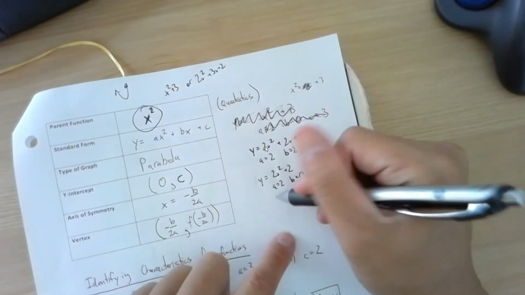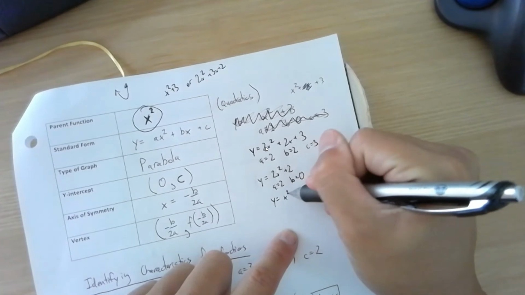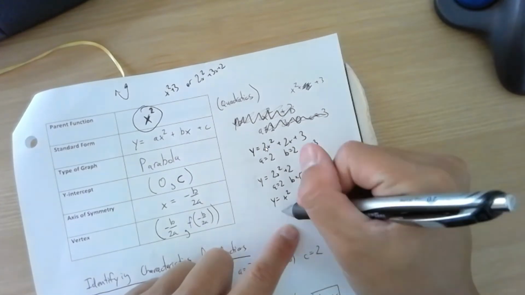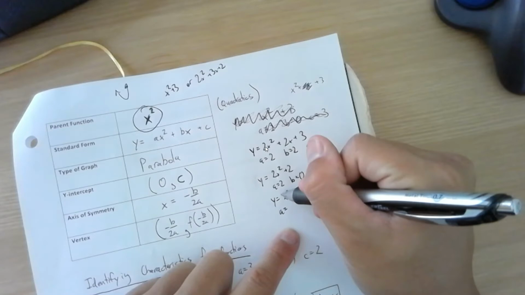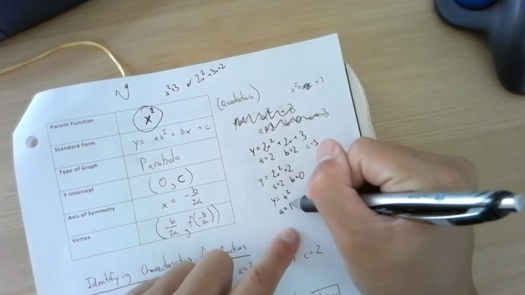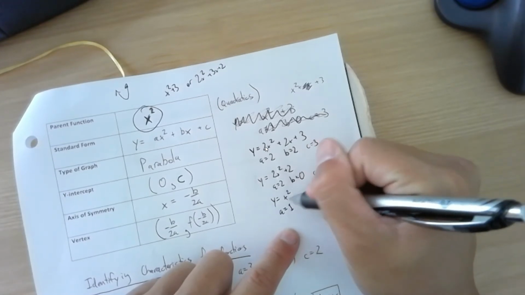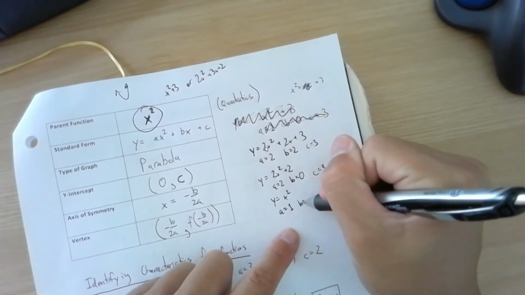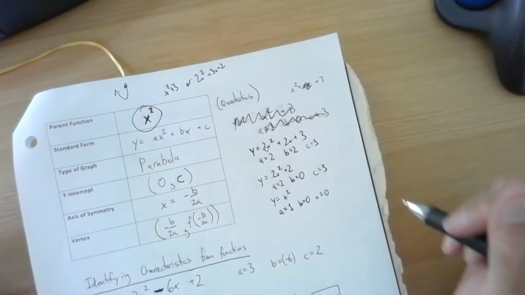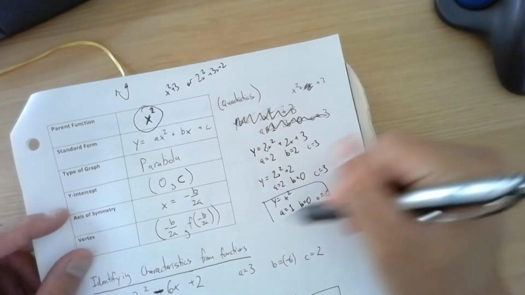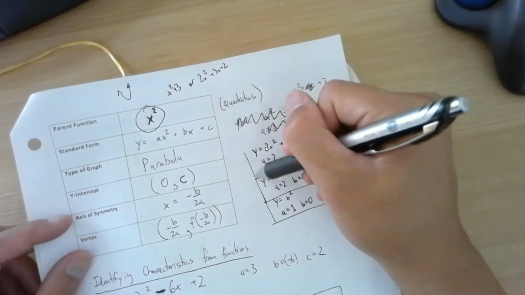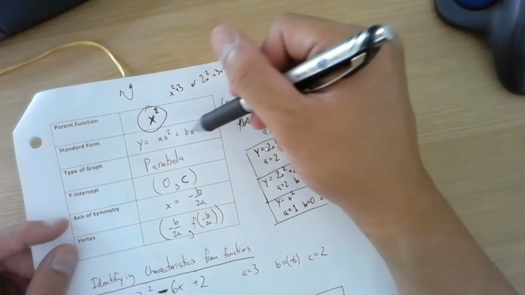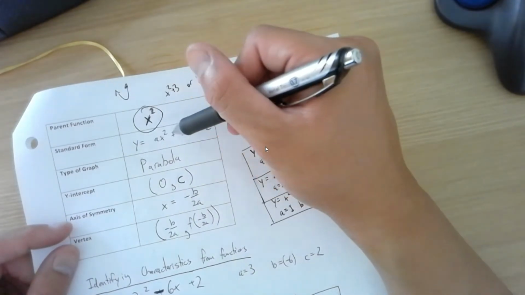How about y is equal to x squared just by itself? Well, a is technically 1, because a can't be 0. If it were 0, the x squared wouldn't be there. It'd be 0 times x squared, and there'd be nothing there. So a is equal to 1, b is equal to 0, and c is equal to 0. Those are three situations. All these equations are written in this format: y is equal to ax squared plus bx plus c.